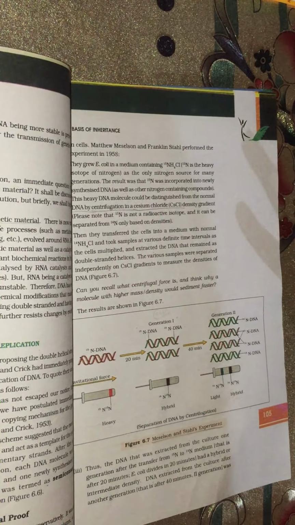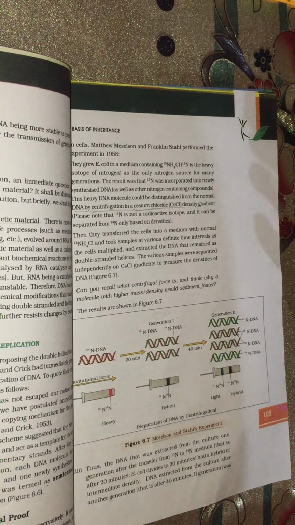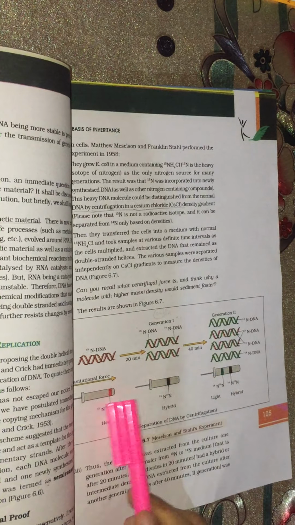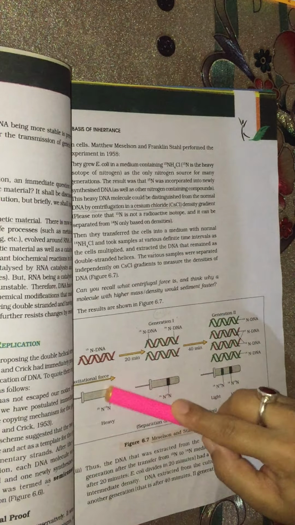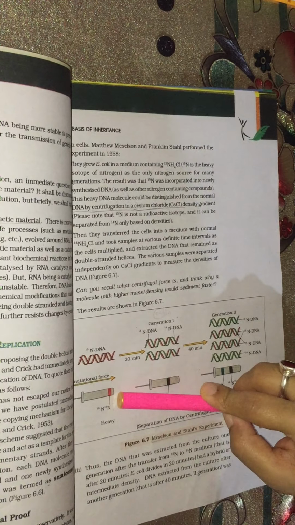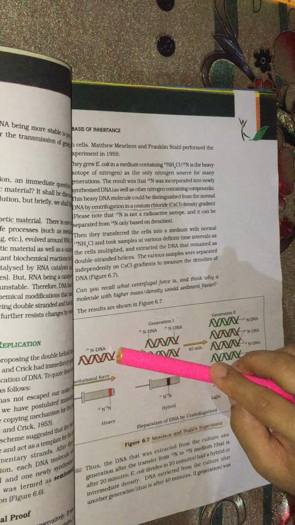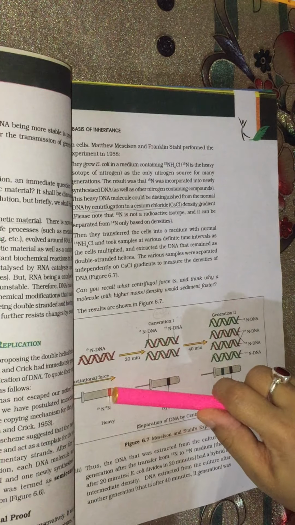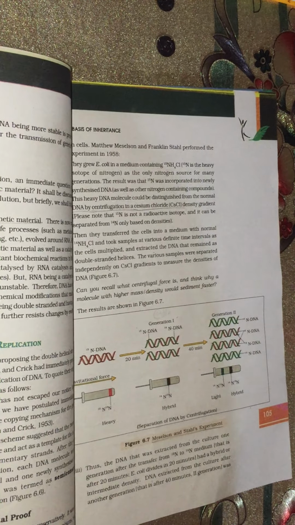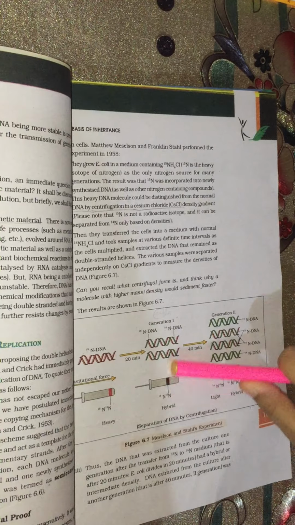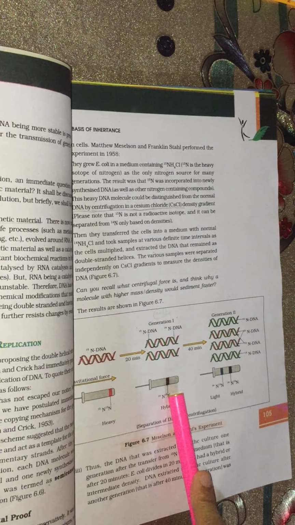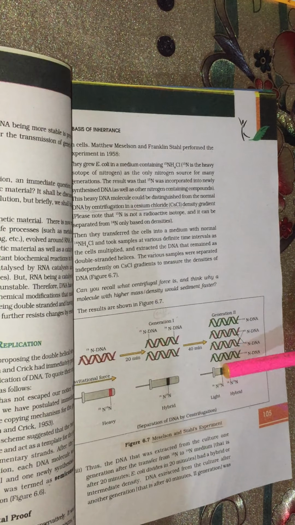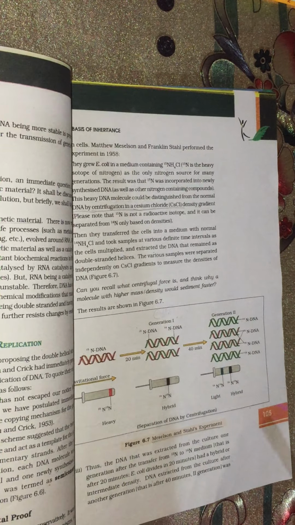Centrifugation: there is a machine called a centrifugation machine in which there are test-tube-like structures, centrifugation tubes. You can see it here in the diagram. When it is centrifuged, the heavy particles, whether DNA or whatever, always settle at the bottom. The intermediate ones, which are not so heavy and not so light, get into the middle portion of the tube, and if a particle is very light, it will be near the surface of the tube.